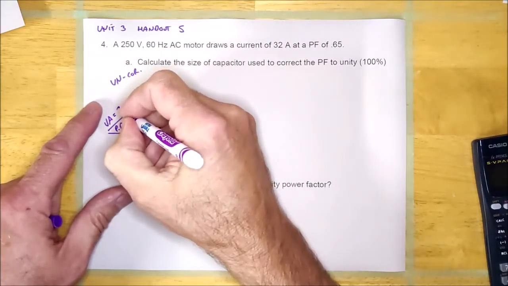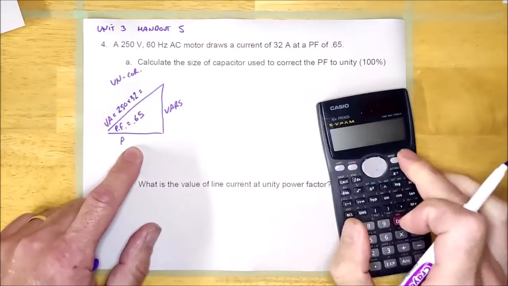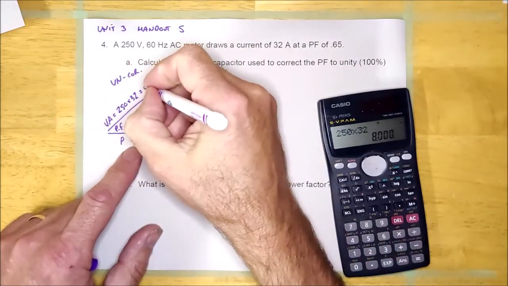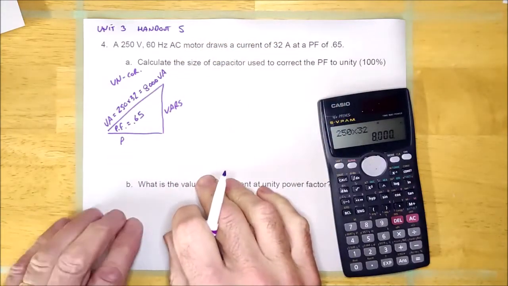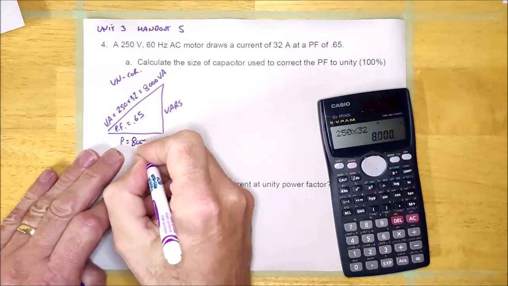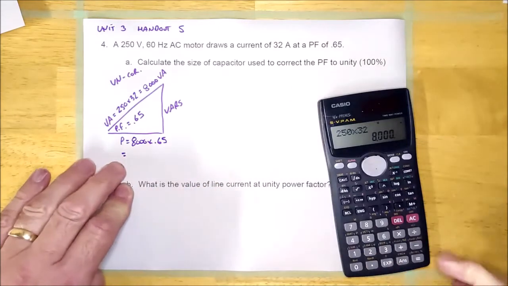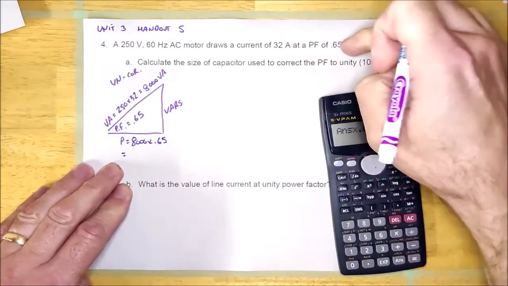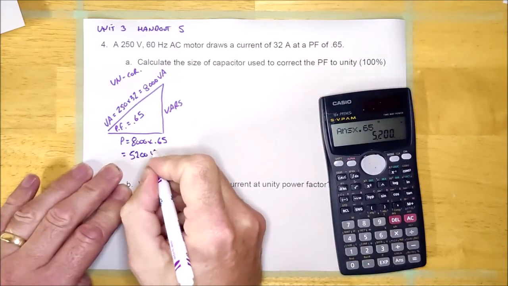Looks like it's going to be 250 times 32. I'm going to calculate it over here. 250 times 32. Looks like this is 8,000 VA. Now the power factor is 0.65, which means I can calculate the power. It is going to be the VA times the power factor. So I'm just going to multiply that times 0.65. That was the power factor before correction: 5,200. That's measured in watts.